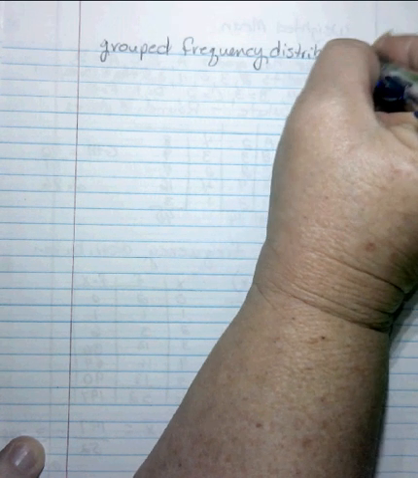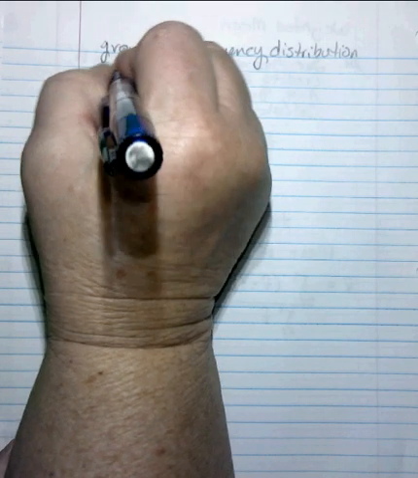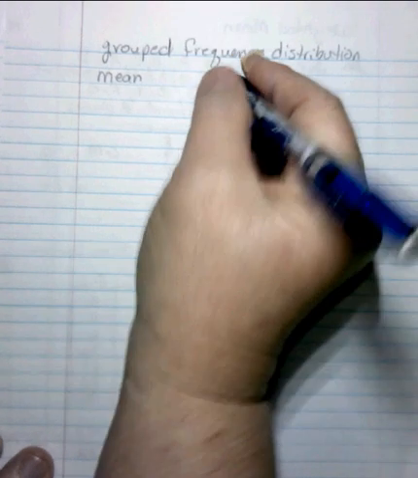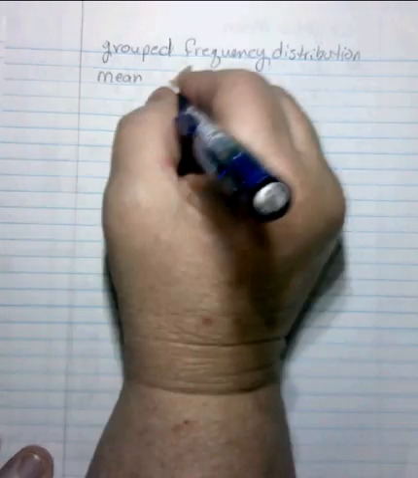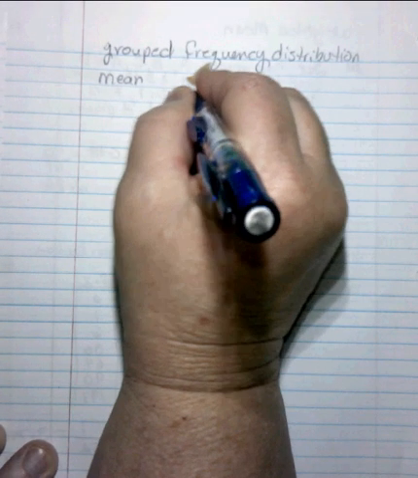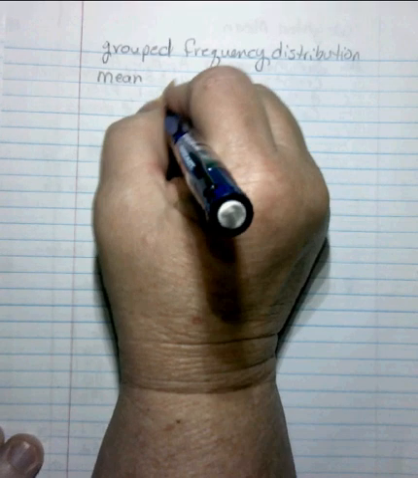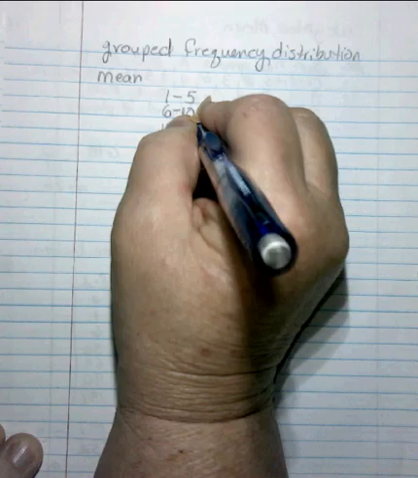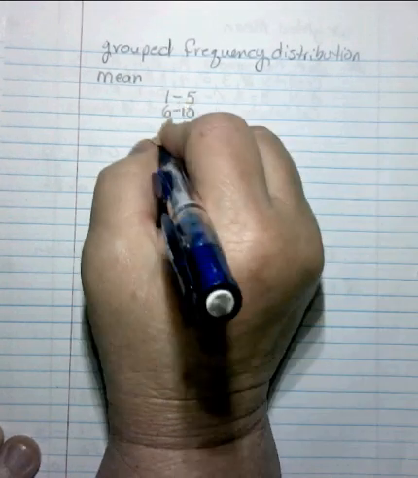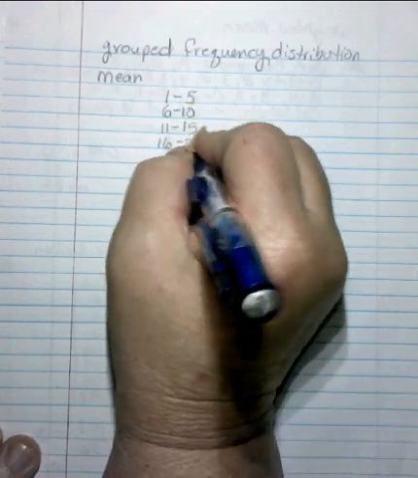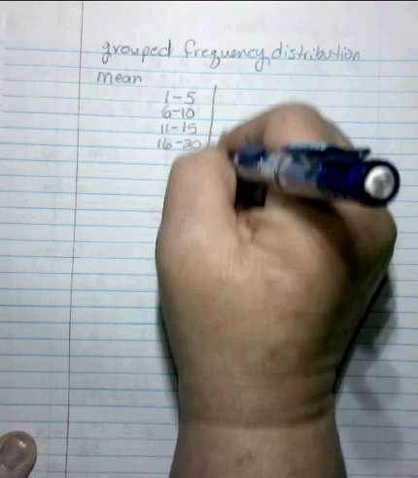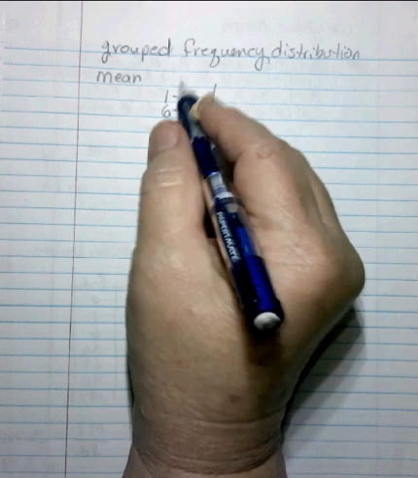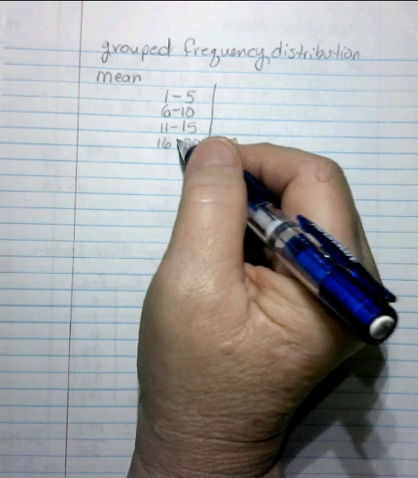And we are finding the mean of it. So we have, again, in our chart, the group, the values from 1 to 5, values from 6 to 10, values from 11 to 15, and from 16 to 20. Now, what we need to do is to find the midpoint of each of these groups.